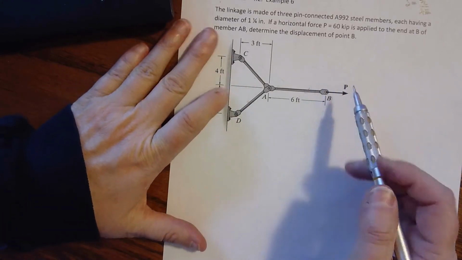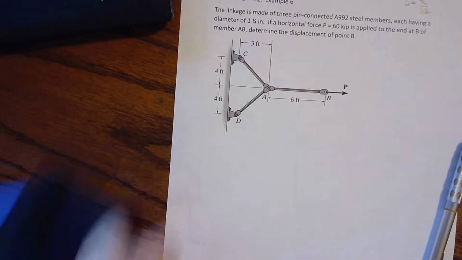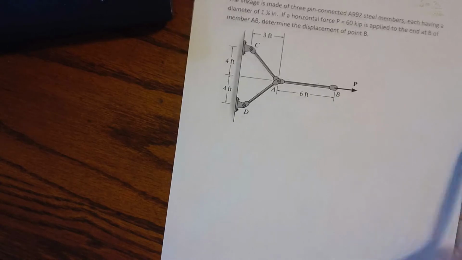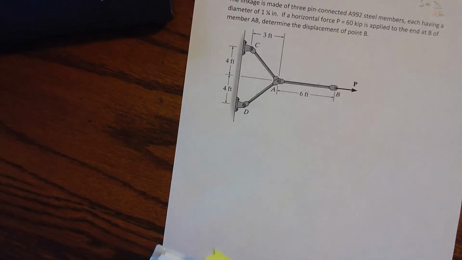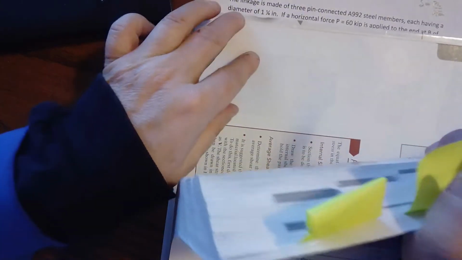So we have a linkage of 3. Our members are all made of the same thing. They are made of A992 steel. And I'm going to get my book out so we can get our values. So I'm going to note that I am in feet, kips, so we're in the U.S. customary. And we are looking at A992 steel. Look at this mess I have in my book from circling and showing you all.